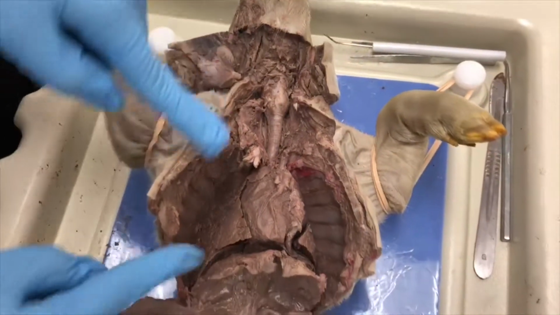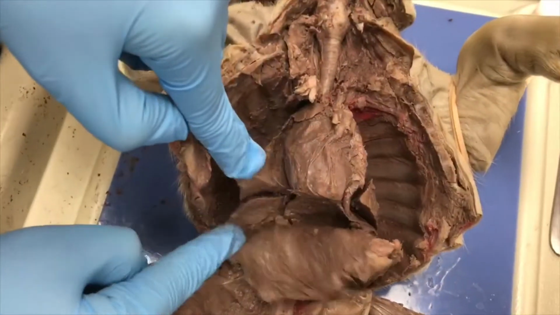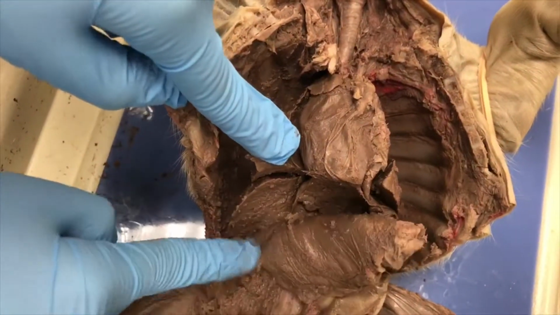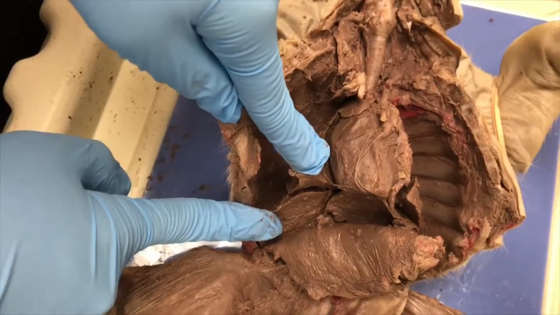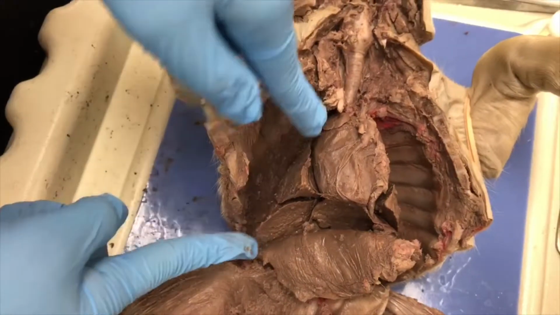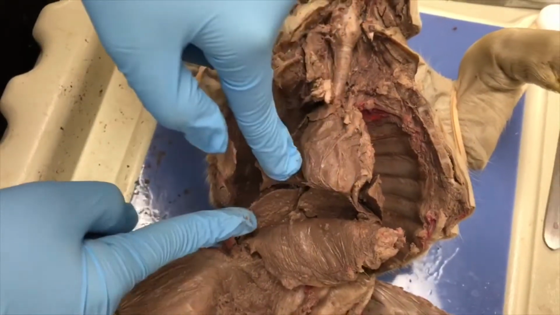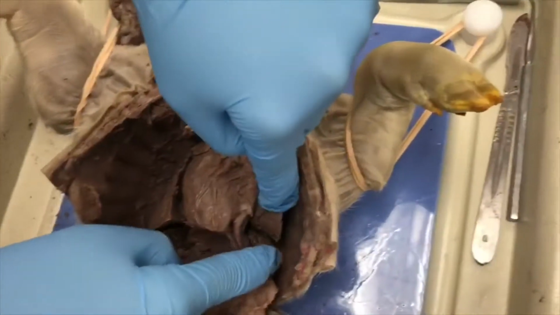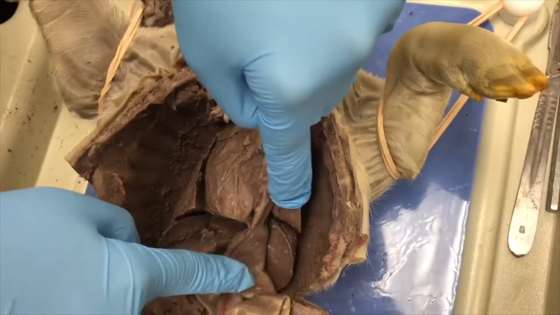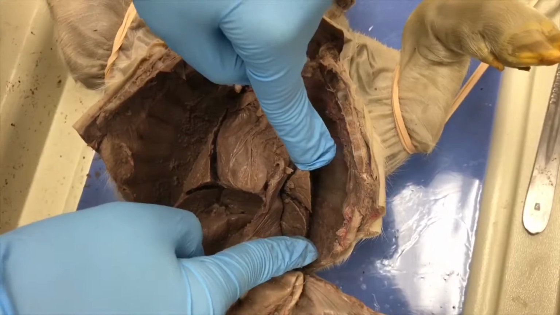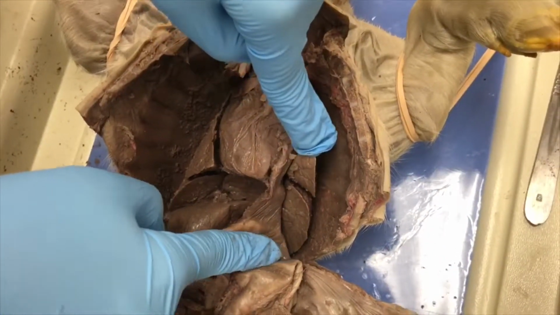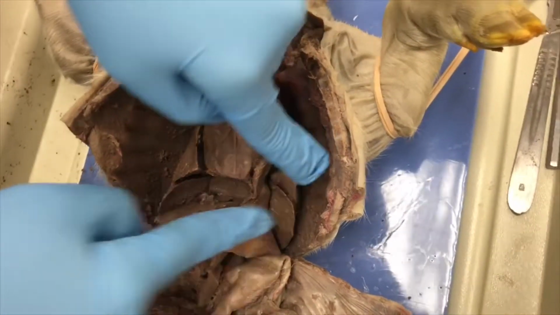Then we have the left lung, which is right here. The left lung has a left cranial segment and a left medial segment that form the left apical lobe, three lobes in all. Then we have the right lung, which is divided into four lobes: cranial lobe, medial lobe, caudal lobe, and accessory lobe.